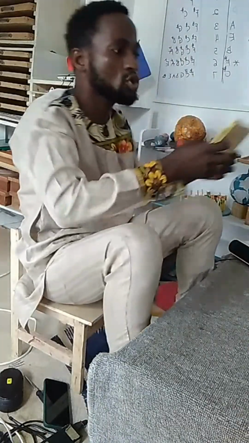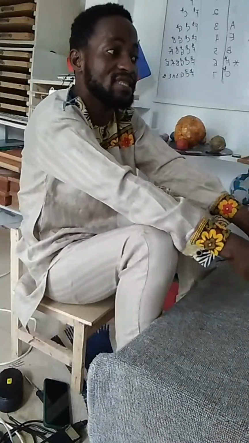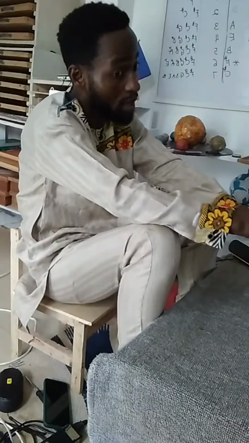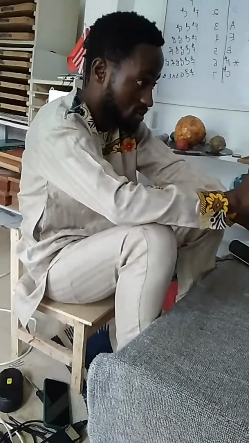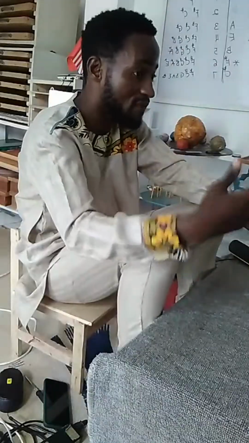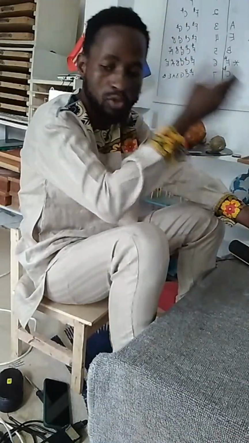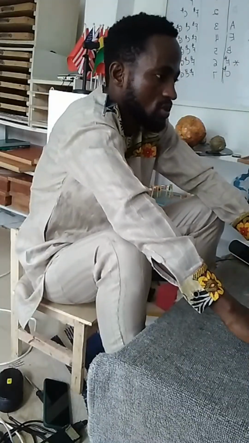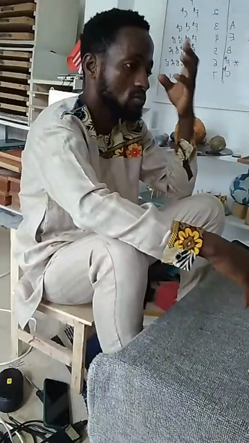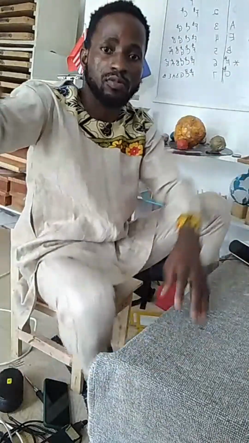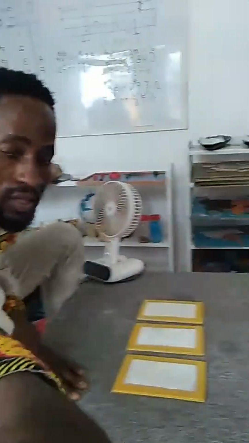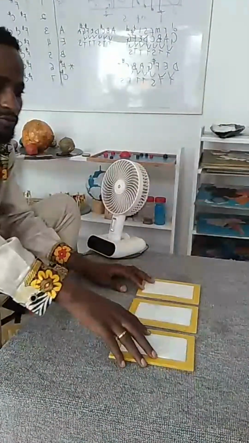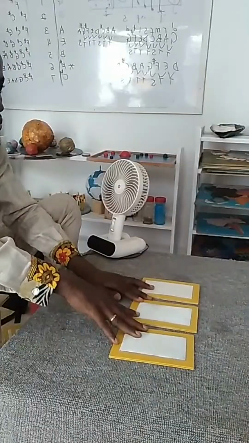Now, touchboard 2. You don't present everything at the same time. I hope you all know that. You can only present touchboard 1, which is smooth and rough, the same day. And then once you are assured that they've known it, then you can move to touchboard 2. So this is touchboard 2.